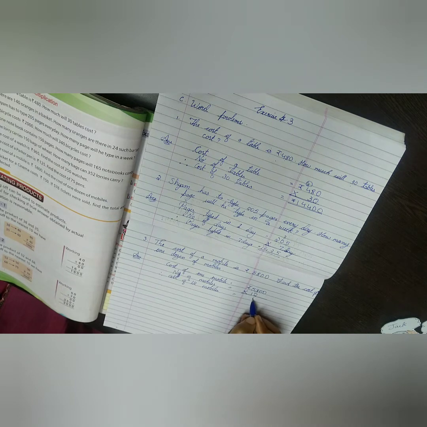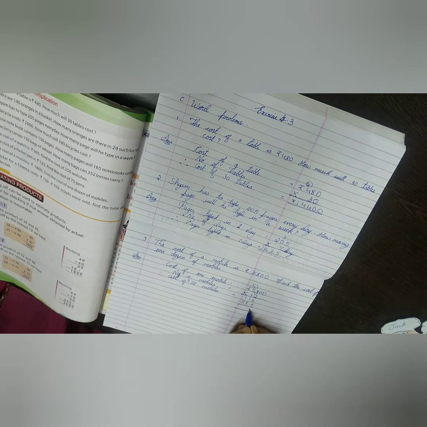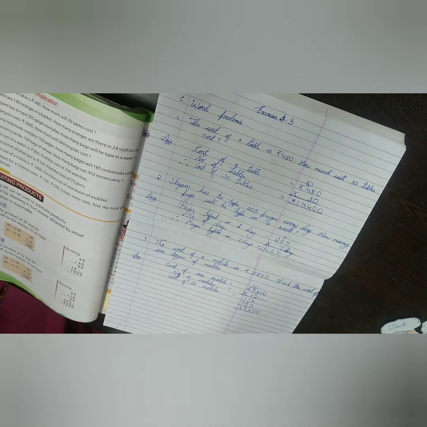2 8s are 16. 6, 1 carry. 2 5s are 10 plus 1, 11. Plus 1 8s are 8. 1 5s are 5. Now answer is 6. 8 plus 1, 9. 5 plus 1, 6. And then in the last I should add these 2 zeros which I left in the beginning. So my answer is 69,600 rupees. We are talking in rupees, so write the symbol.